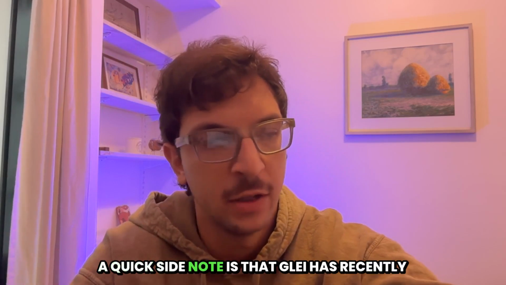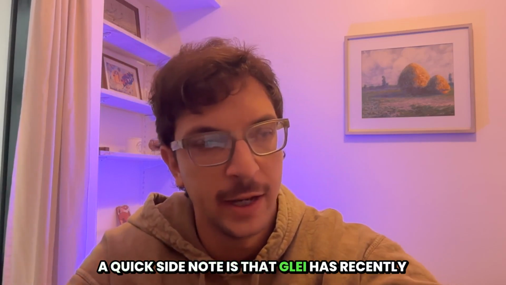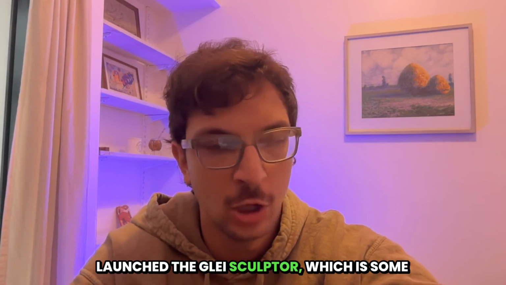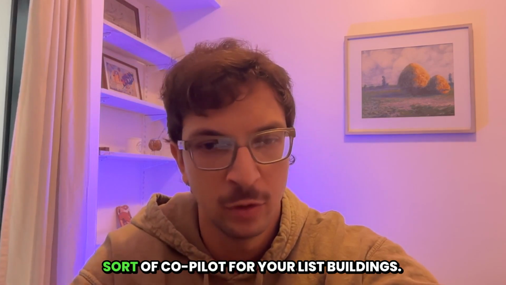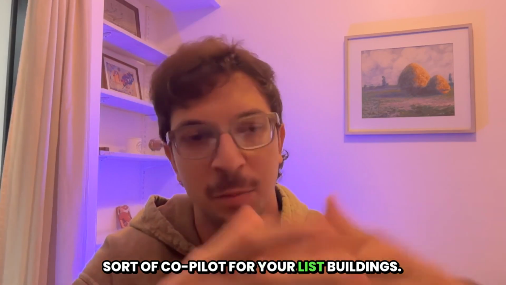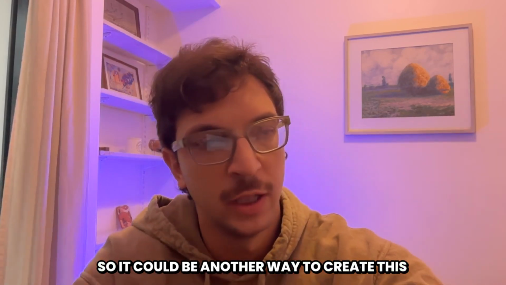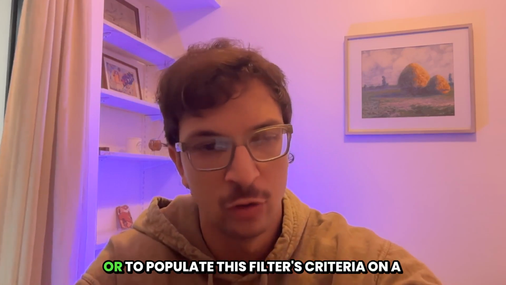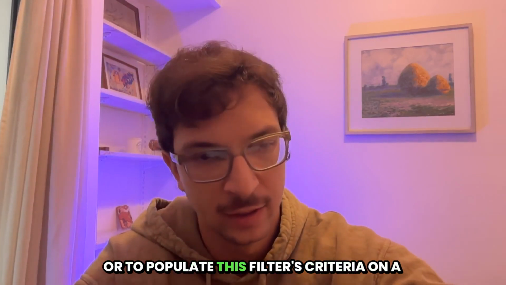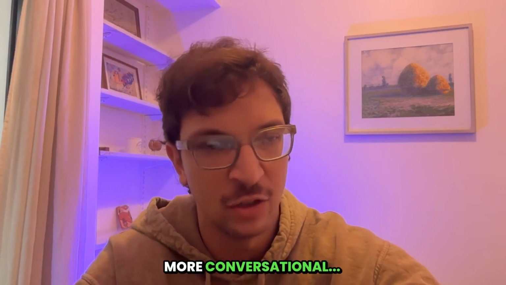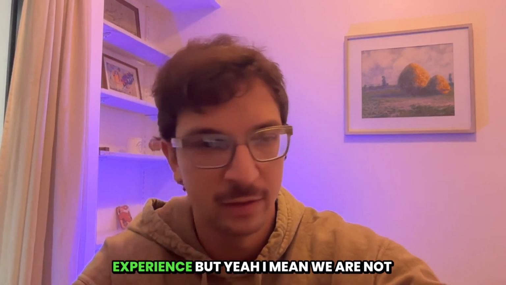A quick side note is that Clay has recently launched the Clay Sculptor, which is some sort of co-pilot for your list building. So it could be another way to create this or to populate these filter criteria in a more conversational experience.